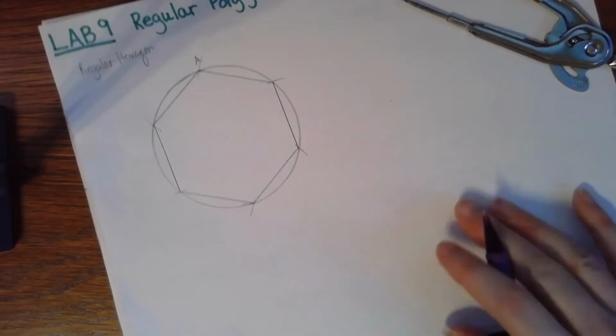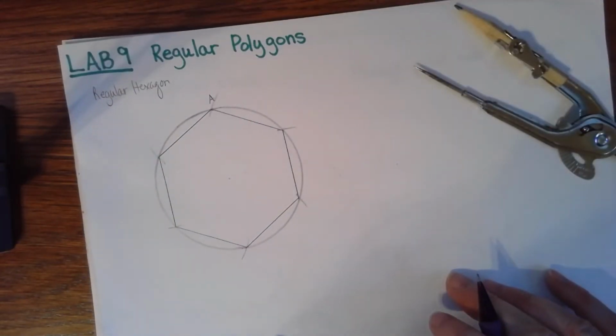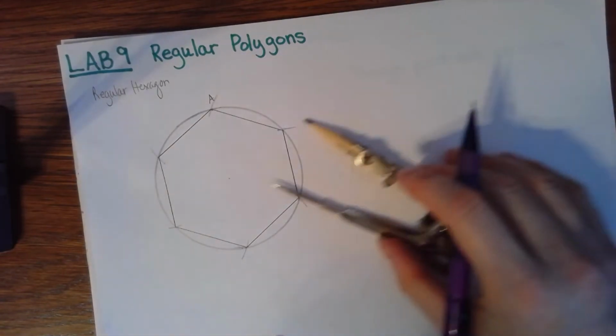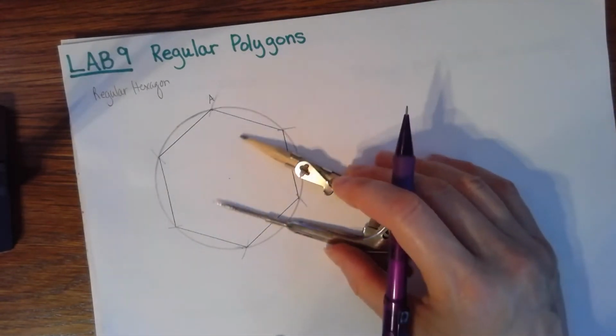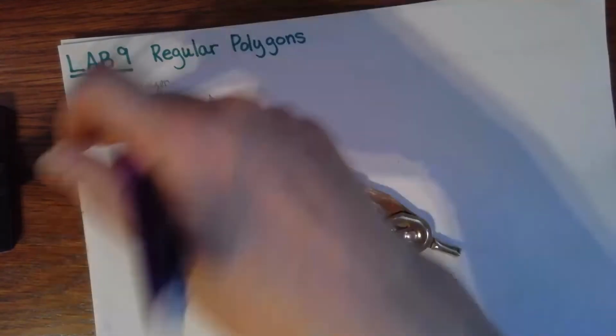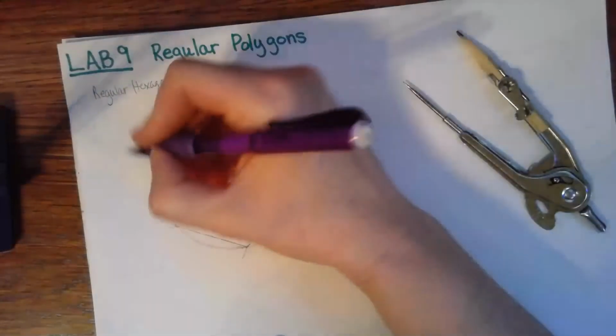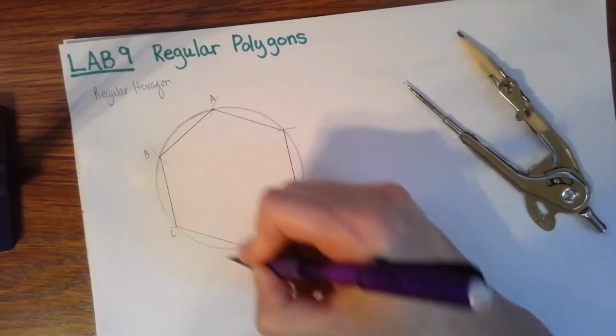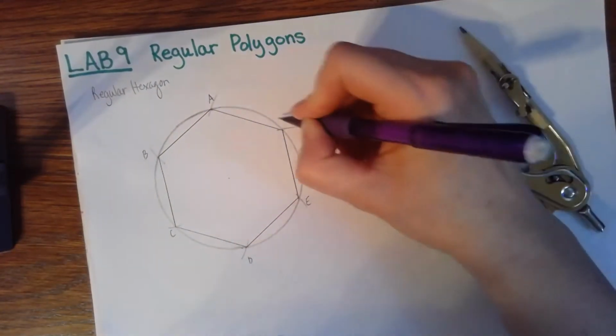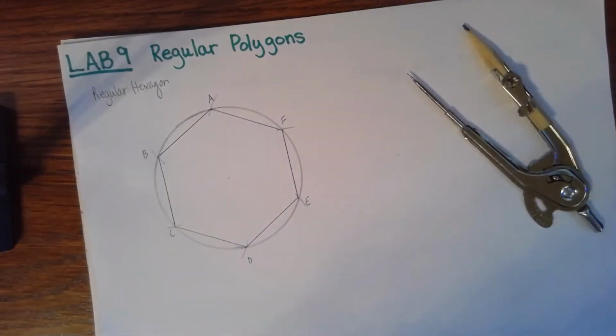Okay, so you can see why a regular hexagon is so easy, because I never change my compass. I draw the circle, I leave my compass, I just mark off 6 arcs, and I'm done. So this A, B, C, D, E, F will be a regular hexagon.